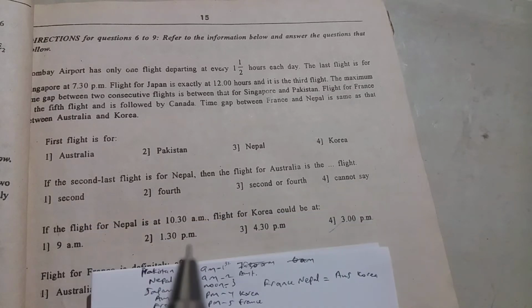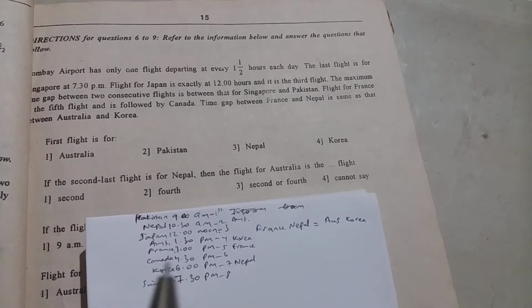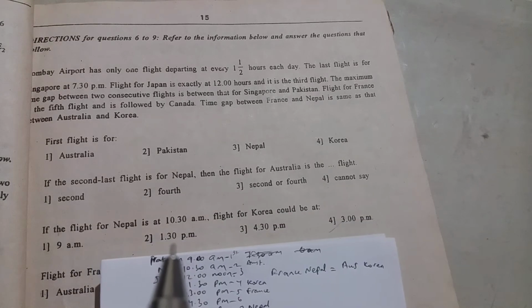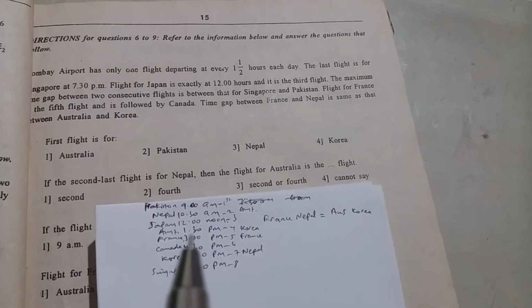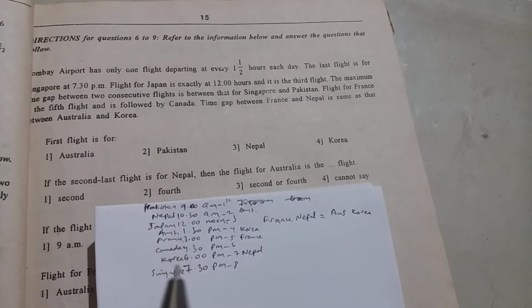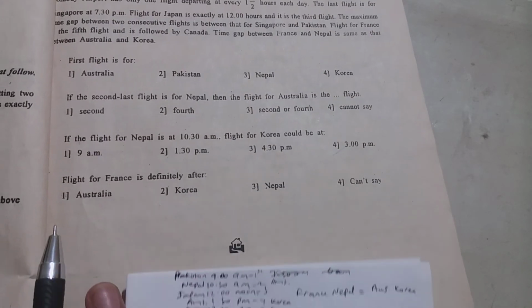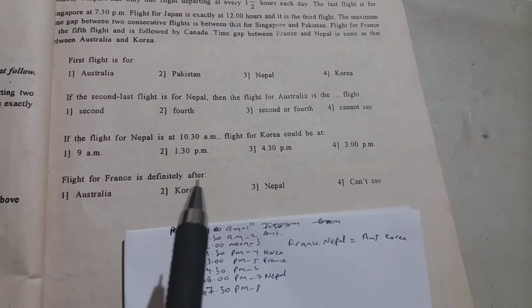So yes, 1:30 p.m. works fine. 4:30, no, 4:30 is Canada. 3 o'clock is France. So 1:30 will be the option, because Australia and Korea can be in any order. We don't know the particular order for them, but we know 1:30 and 6 is for either Australia or Korea.